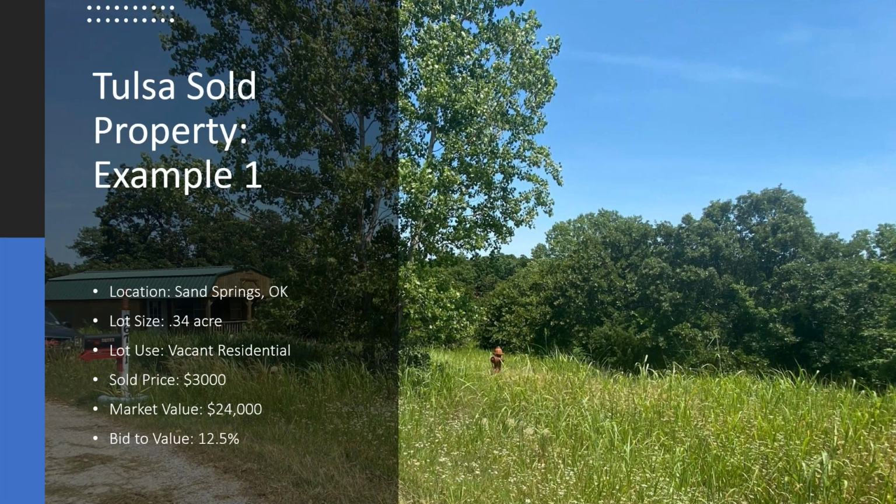Yeah, this is one of the properties that we won. We won maybe 5 or 6 different lots. This one is a 1/3 acre, nice residential lot in Sand Springs. Picked it up for about $3,000. Has a market value of around $24,000.